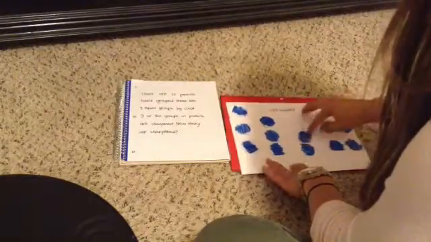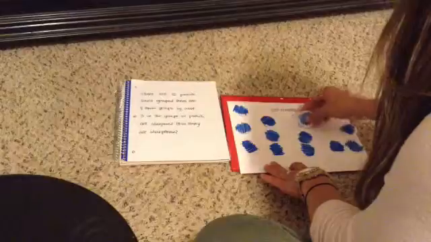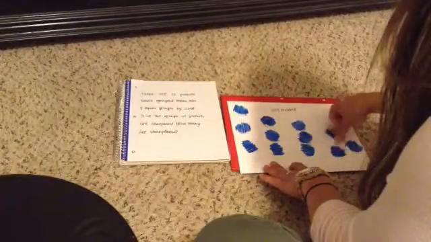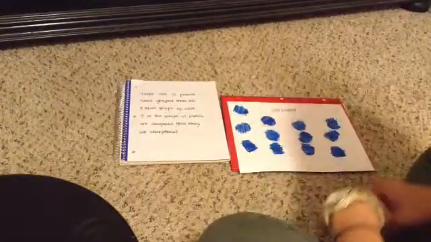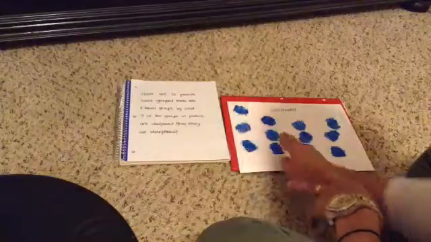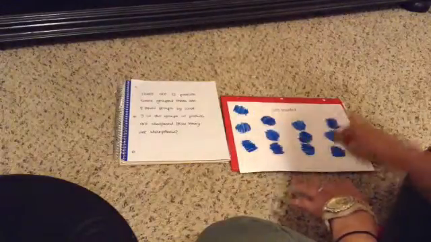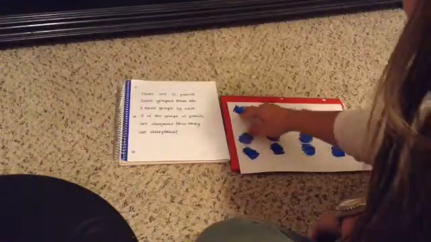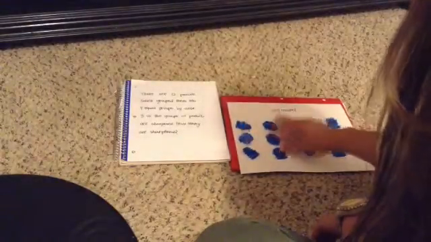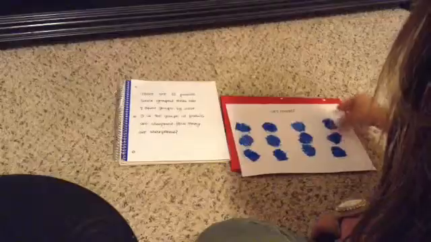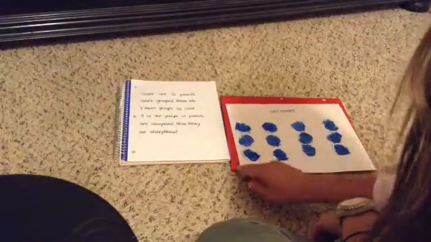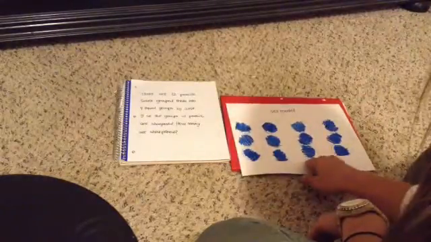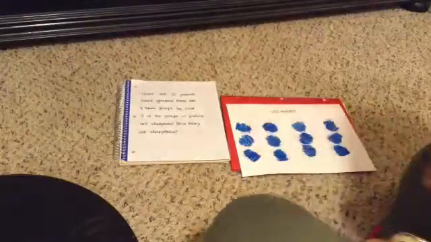Another approach to do this is to count them out. For example, 1 for this group, 1 for this group, 1 for this group, 1 for this group, and doing so until you have the 12 divided into 4 equal groups. So you'll see here we have 1 group, 1 group, 1 group, 1 group, and they are all equal. That is very key.